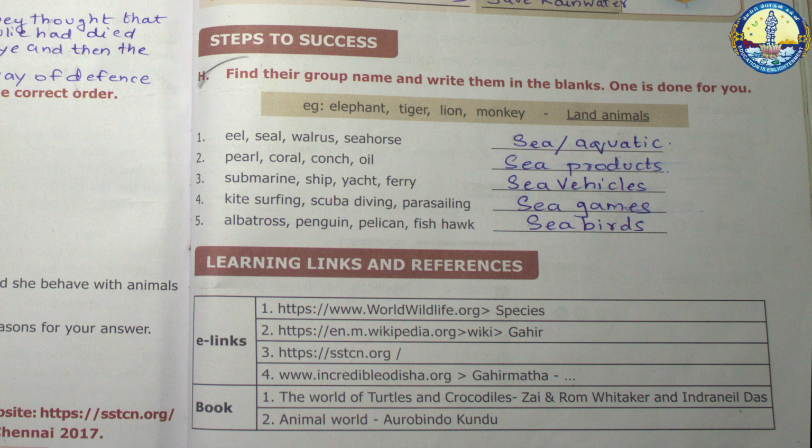Submarine, ship, yacht, ferry. What are these? These are some of the motorized vehicles that we use in the sea. So you can write it as sea vehicles. Kite surfing, scuba diving, parasailing. These are some of the games or activities that we do in water or sea. So we can write it as aquatic games or sea games. Albatross, penguin, pelican, and fishhawk. What are these? These are some of the sea birds. So we write it as aquatic or sea birds.